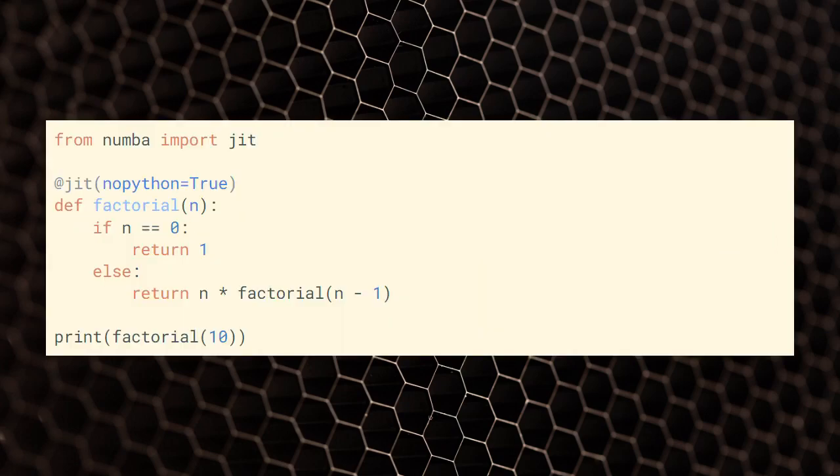Now, let's optimize the same code using Numba. First, install Numba using pip. Enter the following command in your terminal. Then, import the Numba library in your Python script and use the JIT decorator to optimize the factorial function. Here's the updated factorial function using Numba. You can see it on the screen.